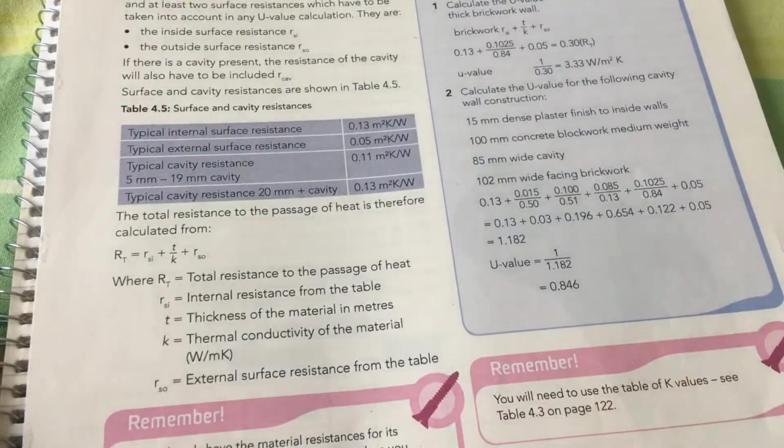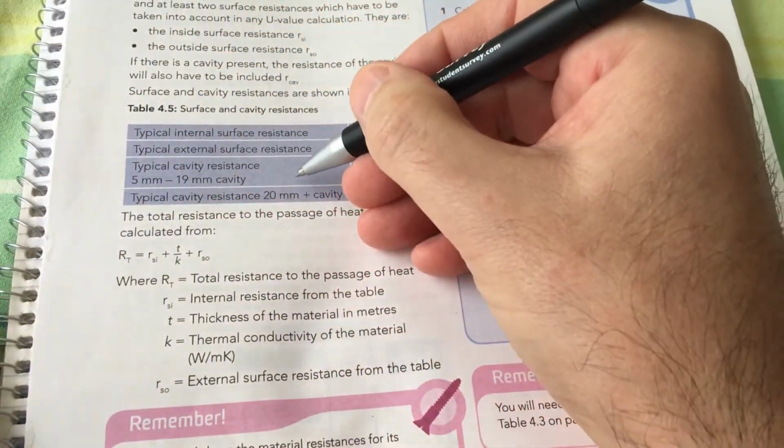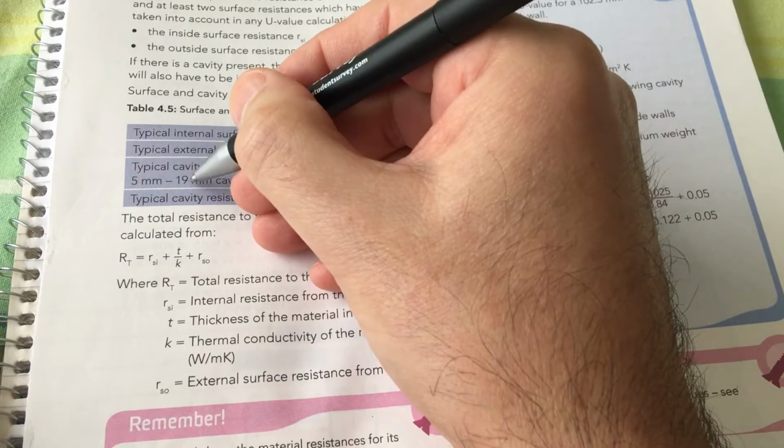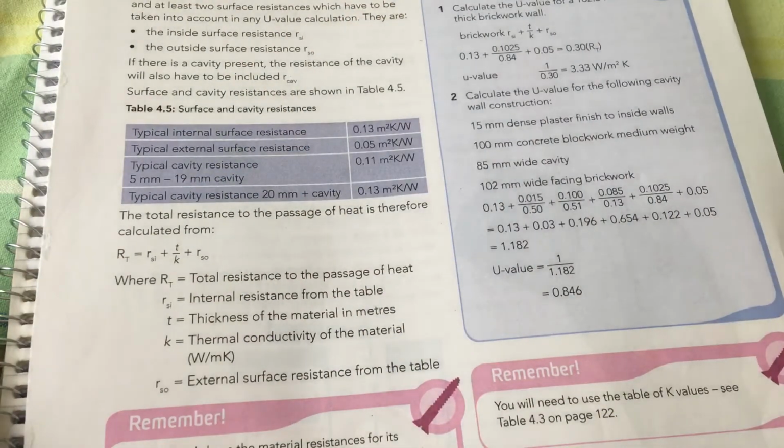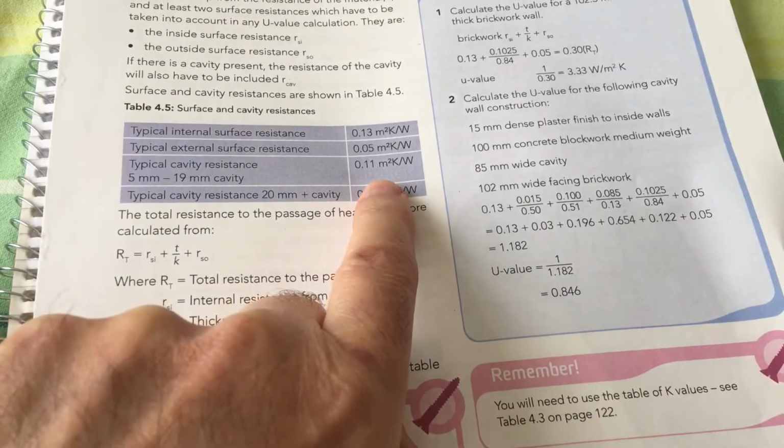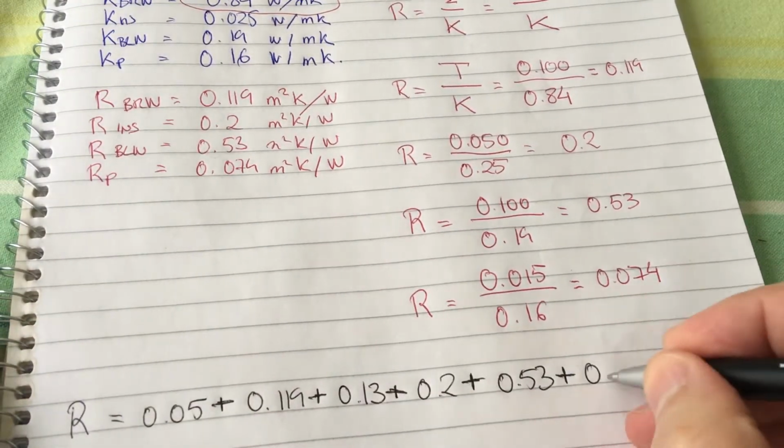Again, page 125, we refer to the table and we refer to the smaller cavity, which is smaller than 19 millimeters. In this case, we got 15 millimeters, and the value is this one. So I'm going to write it here.